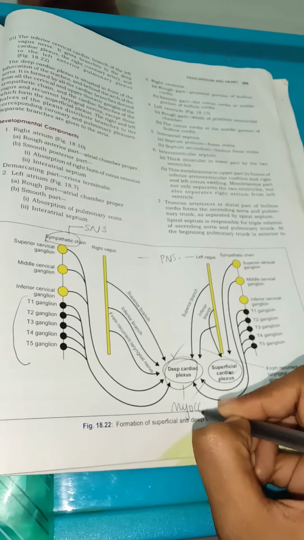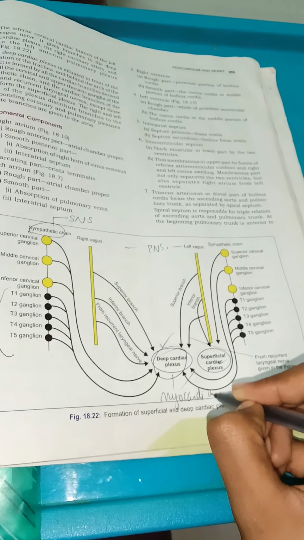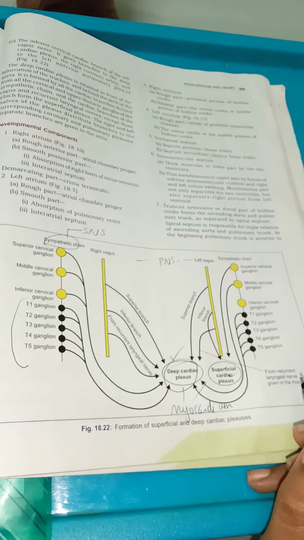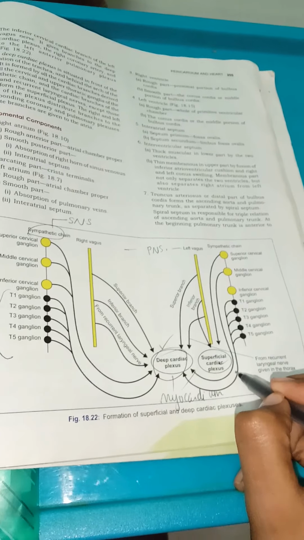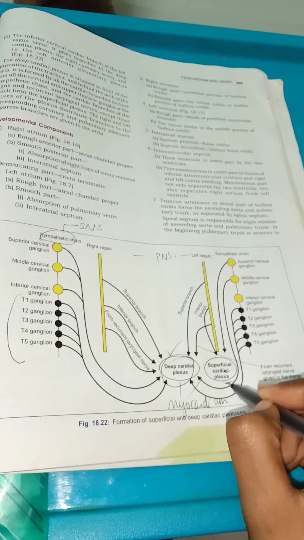So finally, this plexus reaches where? Myocardium. The myocardium is the primary site for them, where they bring the changes. So the superficial cardiac plexus is between the arch of aorta, in front of the right pulmonary artery. This is important. Where is the superficial plexus located?